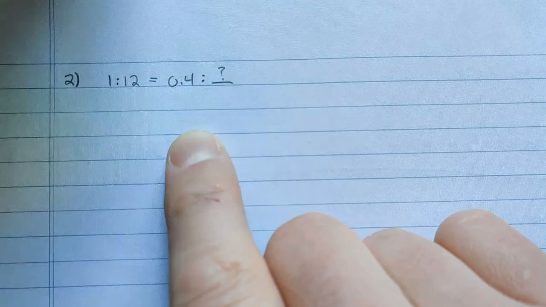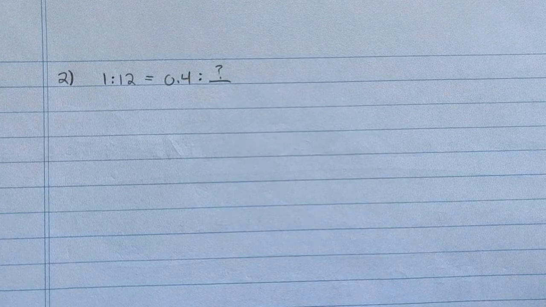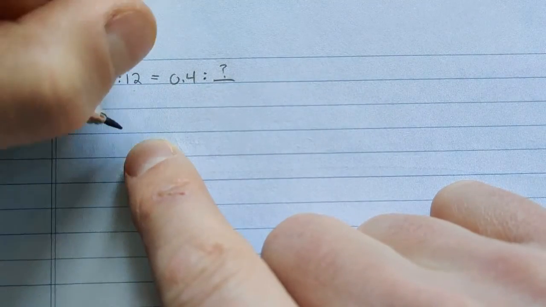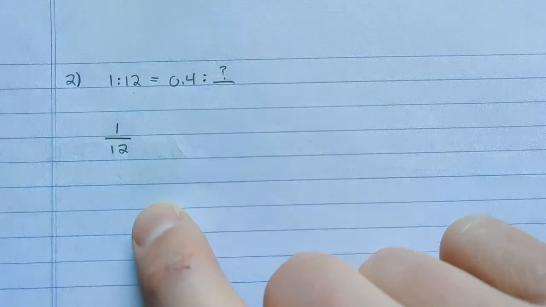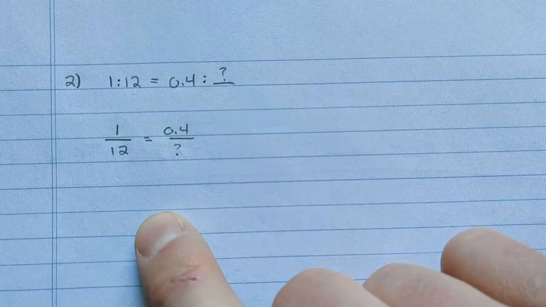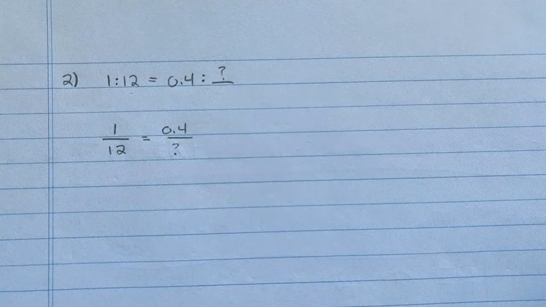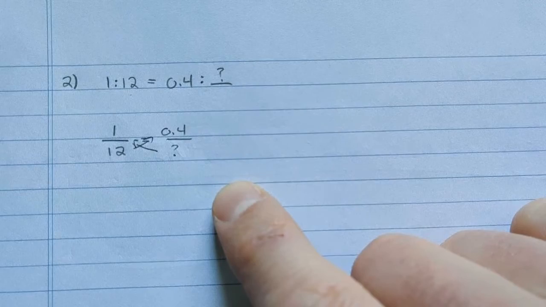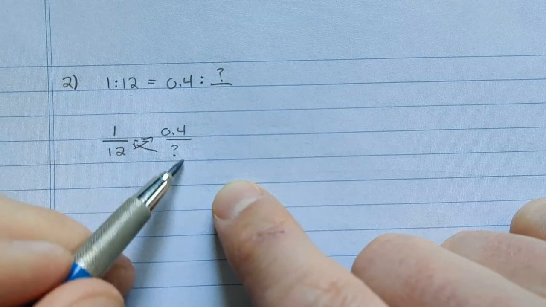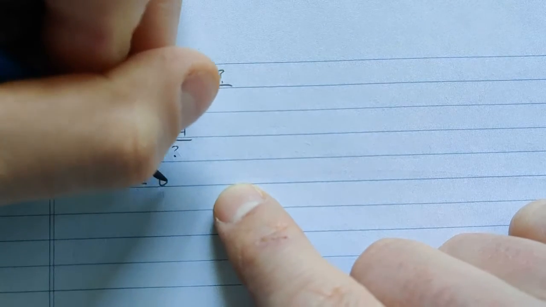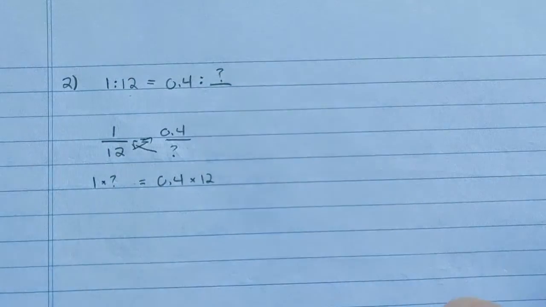So height to base was what we were given. So our height of 0.4, and we are looking for our unknown value here. So we can set this up the same way that we did the previous one, and that is that we can rewrite these ratios as fractions. 1 to 12 equals 0.4 to our unknown value, our question mark. Again, you could use an X here. You can use any symbol you want to represent your unknown value. And then we'll do some cross multiplying. So when we do that cross multiplying, we have 1 times our question mark equals 0.4 times 12.